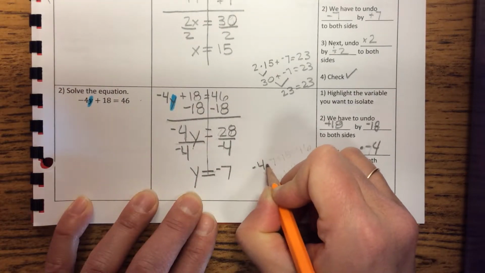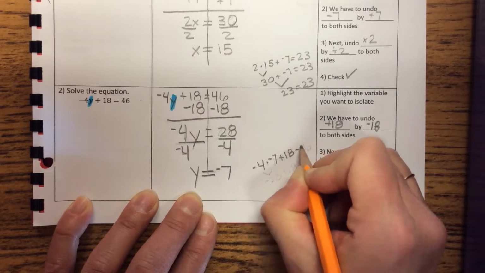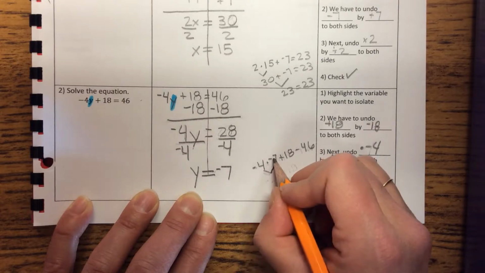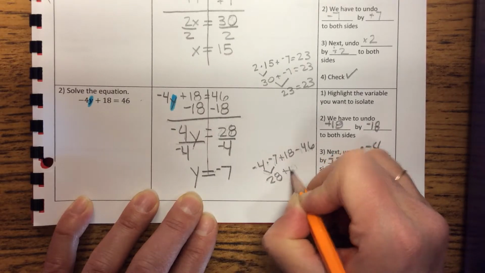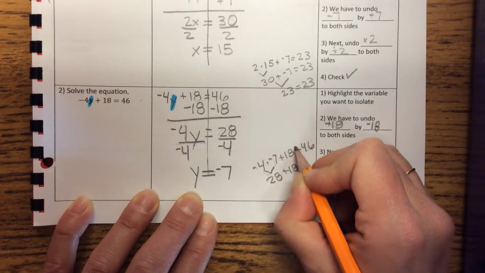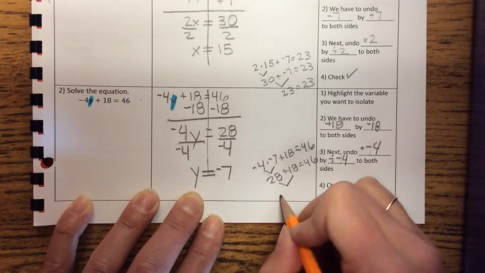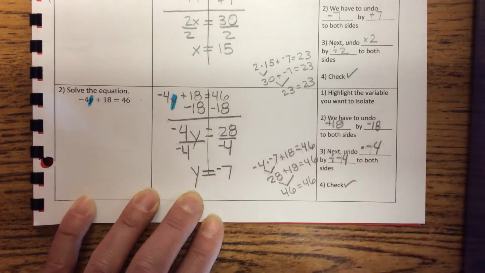So I have negative 4 times negative 7 plus 18 minus 46. So negative 4 times negative 7 is 28 plus 18 equals 46. Does 28 plus 18 equal 46? It does, so I know that my answer is correct. All right, go to the back side. We're going to do 2 more examples.